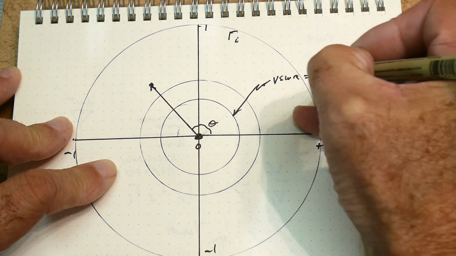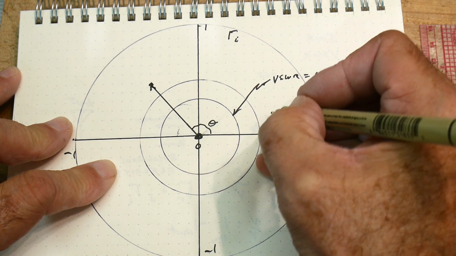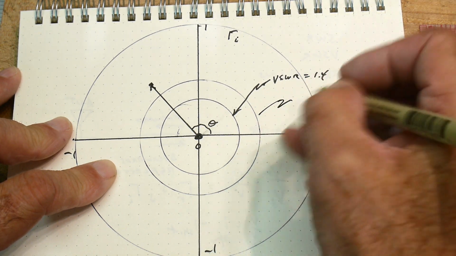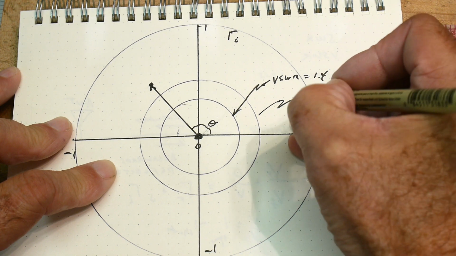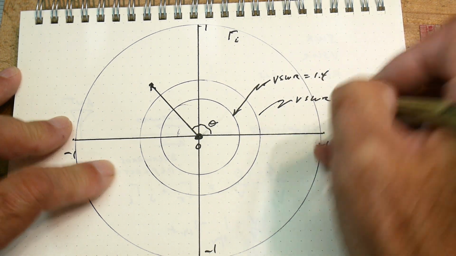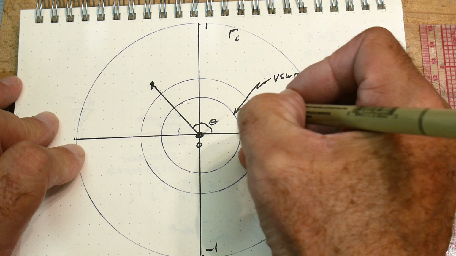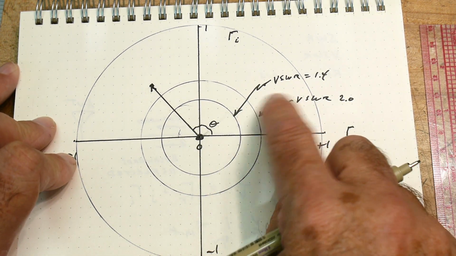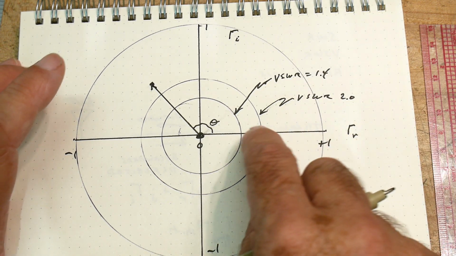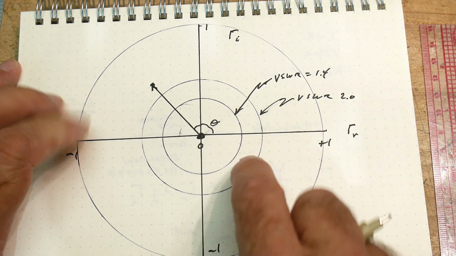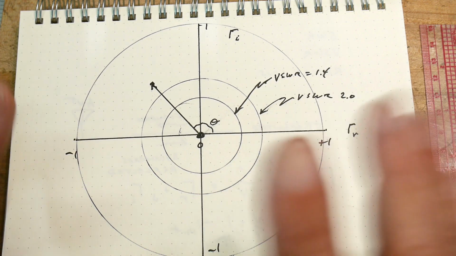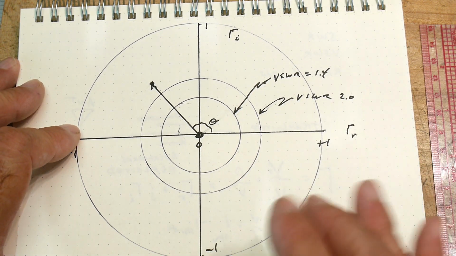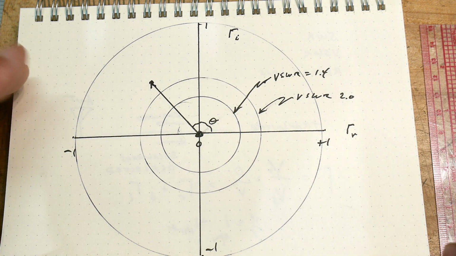VSWR, maybe this one is 1.4, okay? And this one here is a VSWR of 2.0, okay? And so these circles actually equate to values of SWR. Now, you need to calculate them to plot them correctly here, and we'll get to that. But just be aware that's this new thing that we just have now.